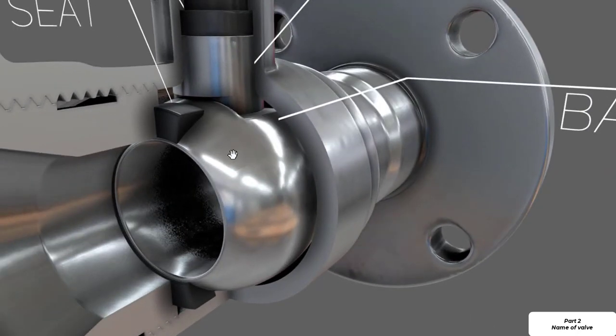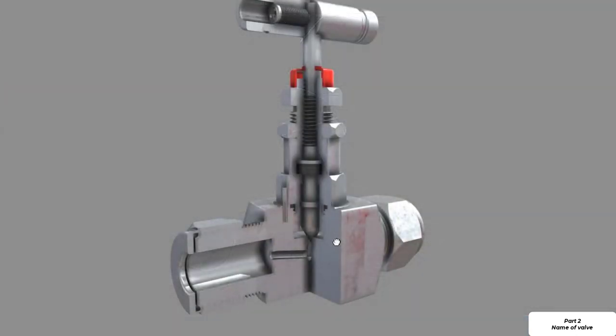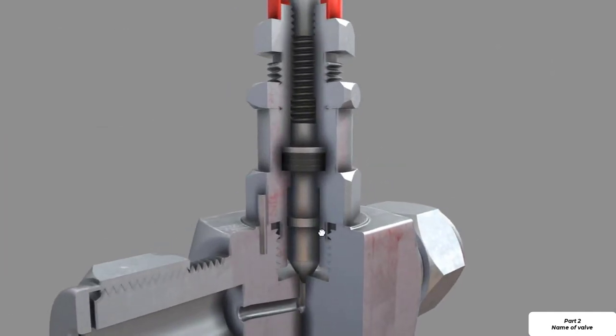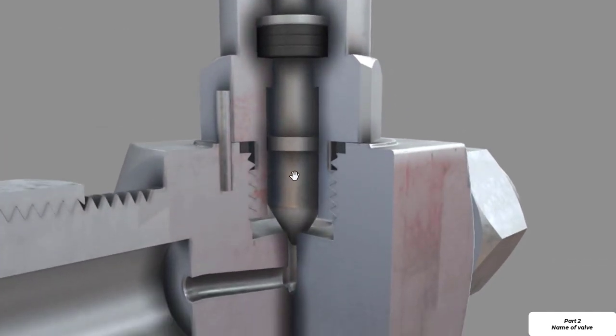So this is a ball, and if we check out another design now, here is another valve design. This is a needle valve, and the needle valve has a disc shaped like a needle. That is this area here.